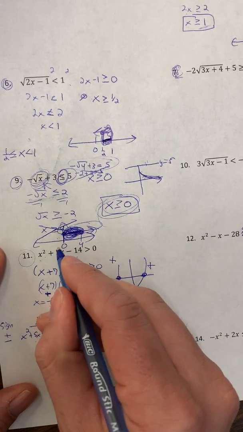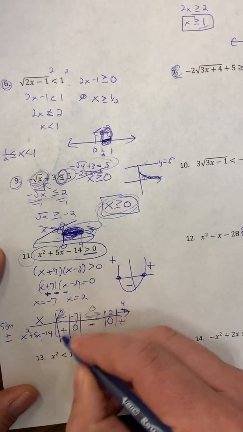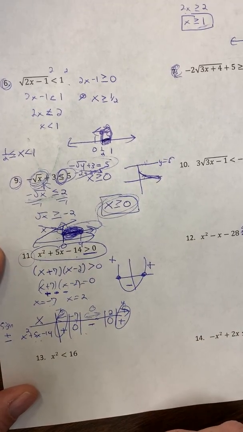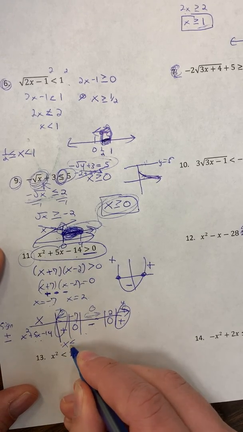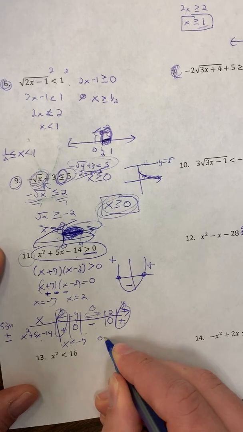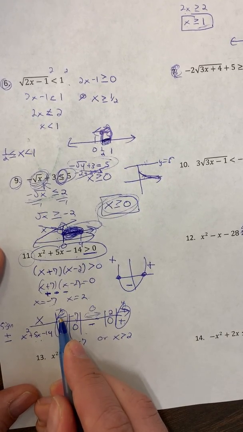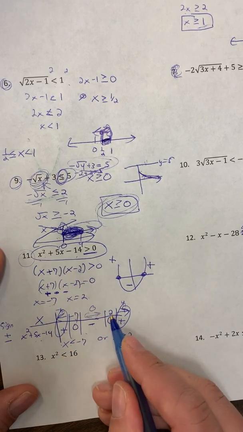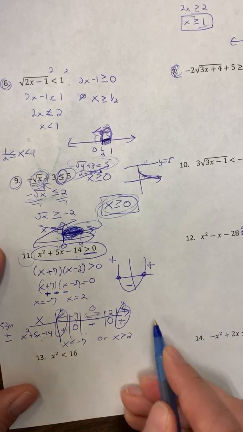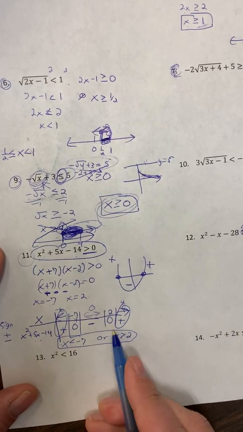And so now what we're looking for is, where is this above 0? It's above 0 when the values are positive. And so the solutions will be x is less than negative 7, or x is greater than 2. Because if x is less than negative 7, we'll get a negative times a negative, which is a positive. And if x is greater than 2, we will get a positive times a positive, which will give us a positive. And this is our technique for making a sign chart.